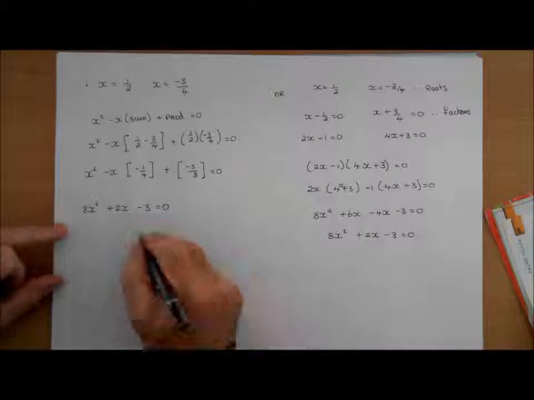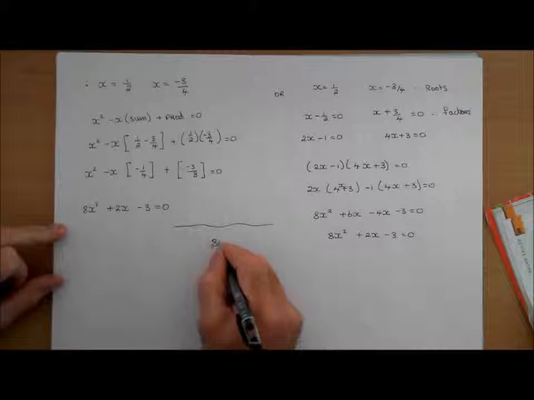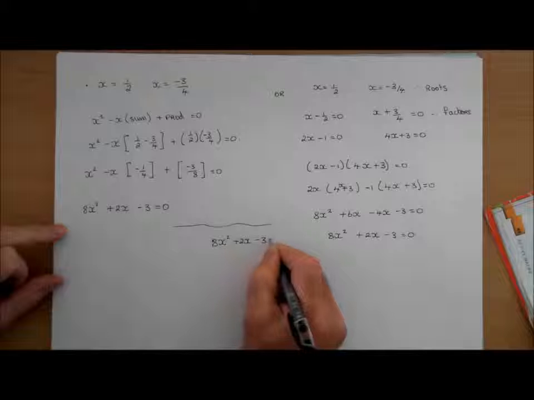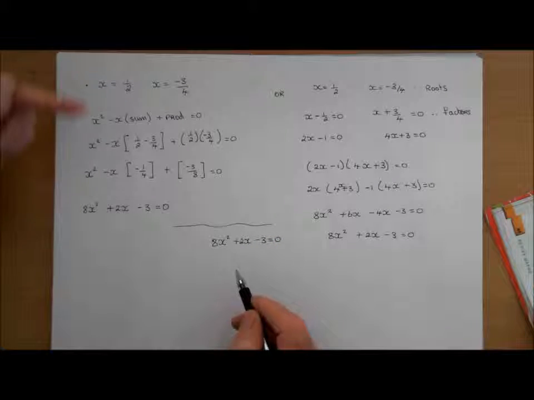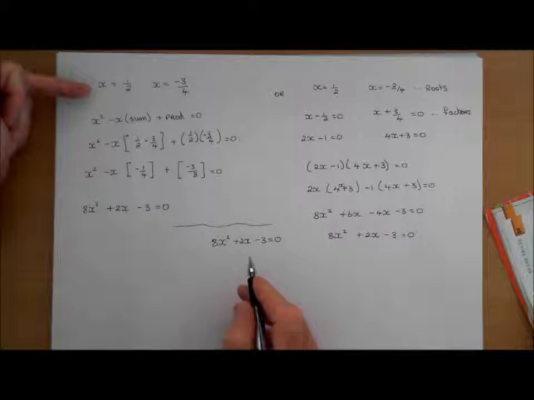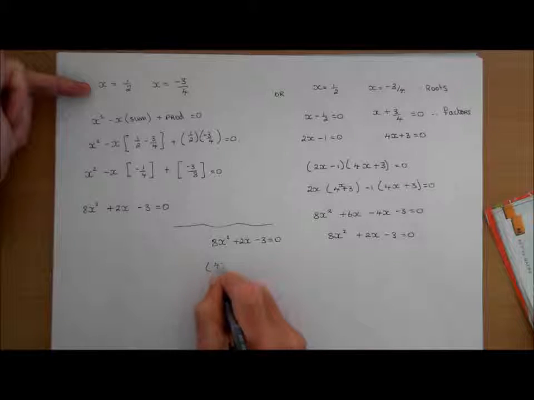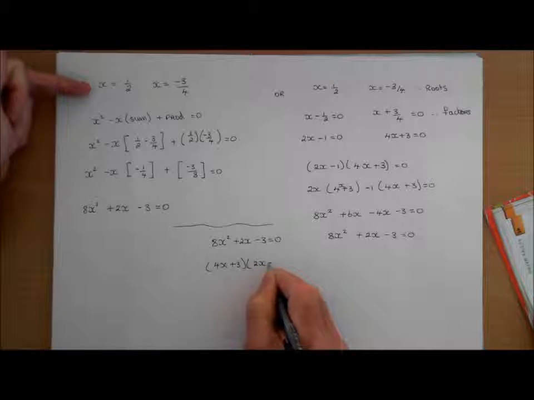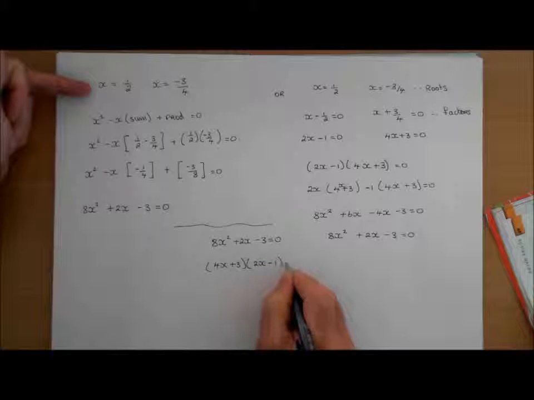Now to do the opposite. If I gave you the 8x squared plus 2x minus 3 equal to 0, how would you go back to get the roots? Well, you'd say it's 4x plus 3 times 2x minus 1.